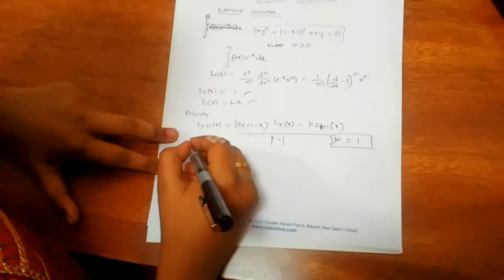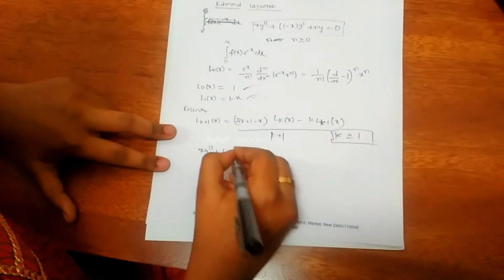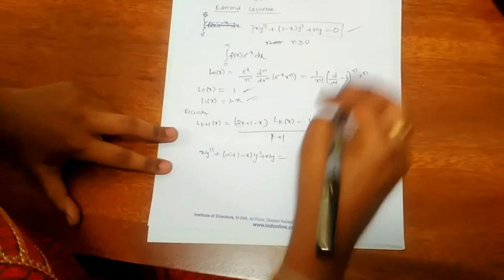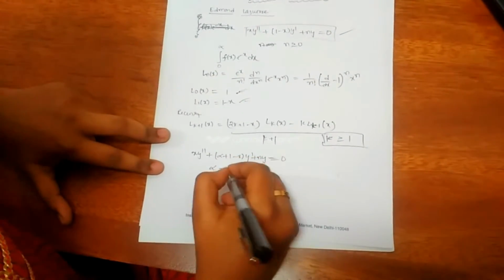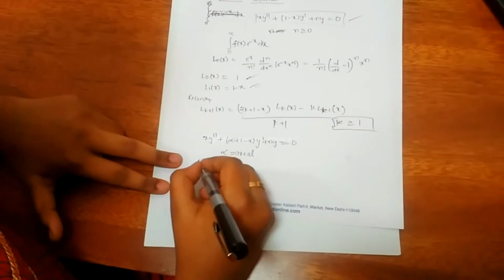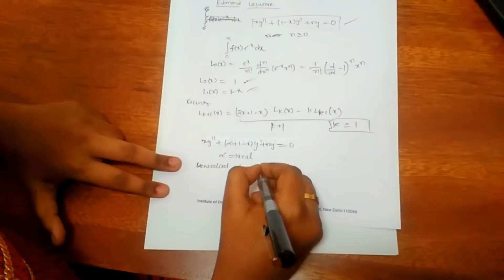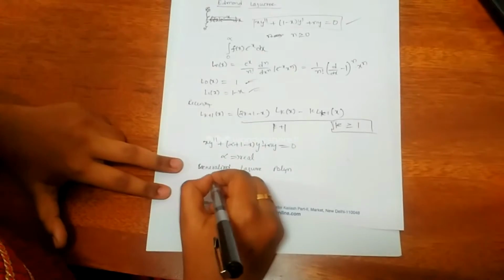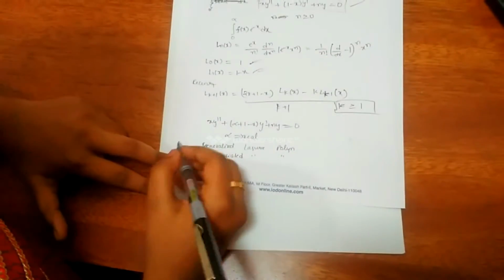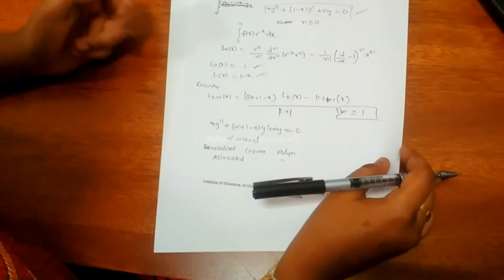The generalized Laguerre polynomials are the solutions of the generalized equation given by this equation. It is somewhat similar to the normal equation which we have written here, where alpha is some real value. Solutions of this equation are generalized Laguerre polynomials, or associated Laguerre polynomials.